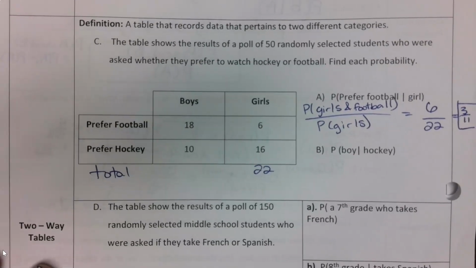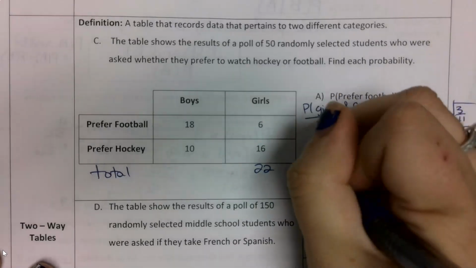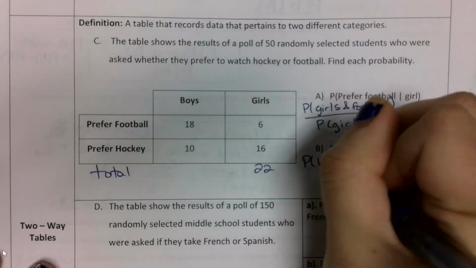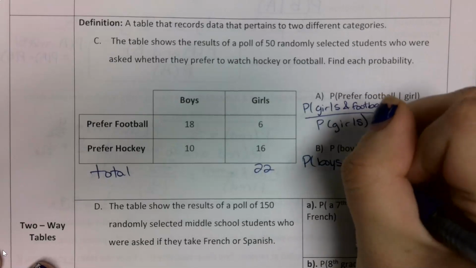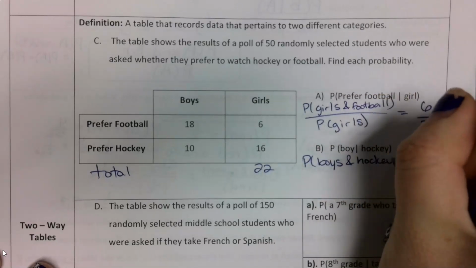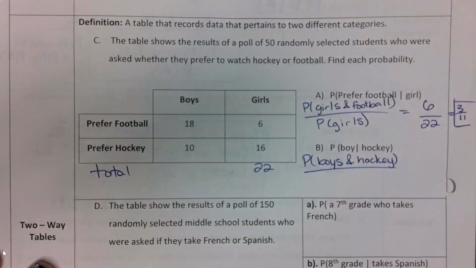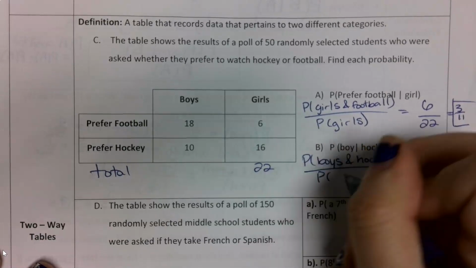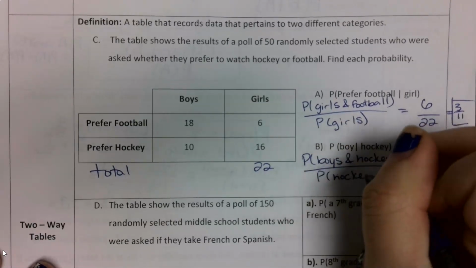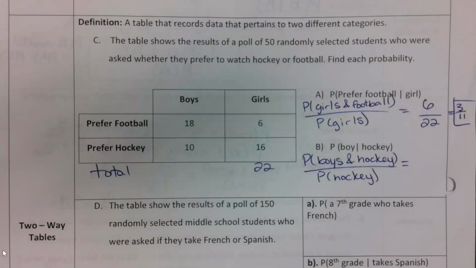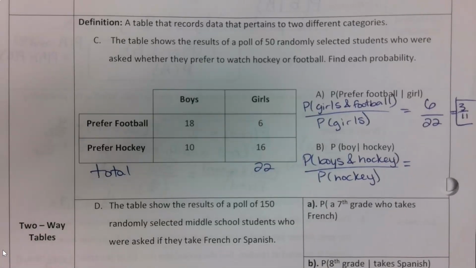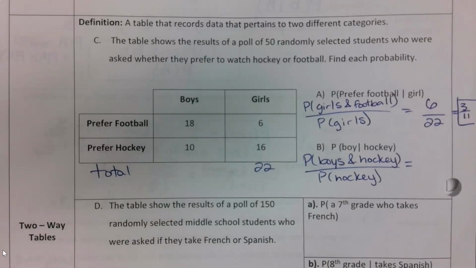Okay, so same idea for B. I want boys in hockey. Over what? Hockey. How many boys like hockey? 10.